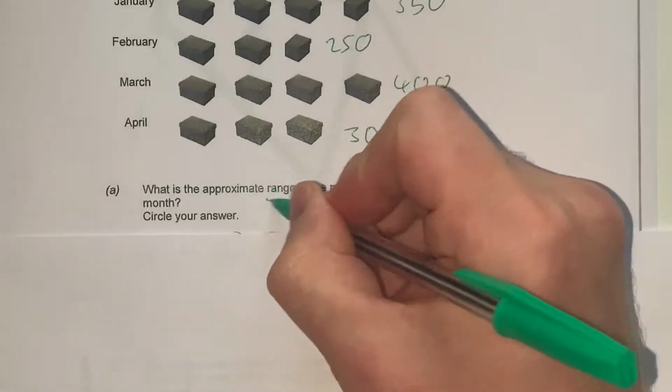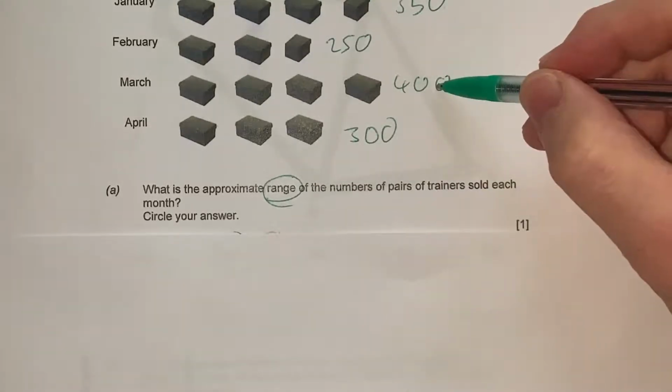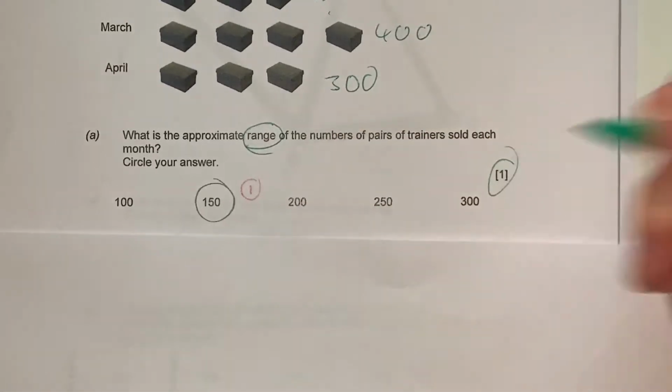The approximate range of numbers of pairs sold each month. So the range is the highest take away the lowest. The gap between them is 150. Okay, 1 mark for that.